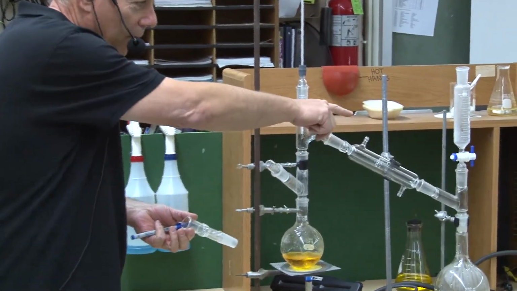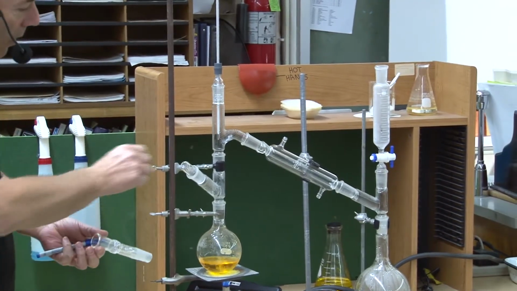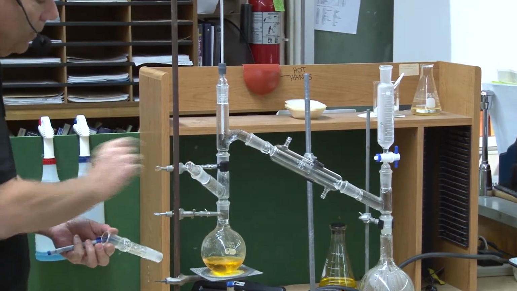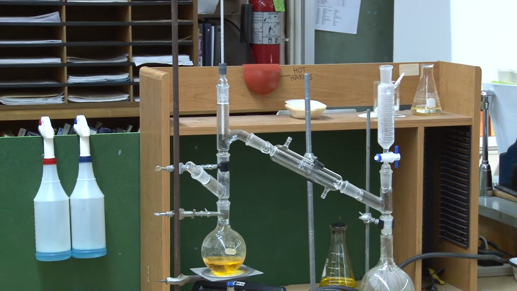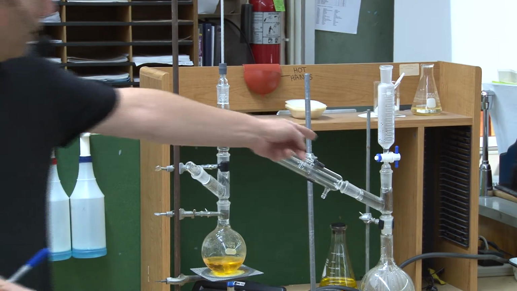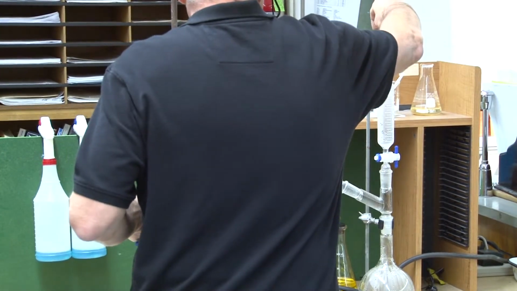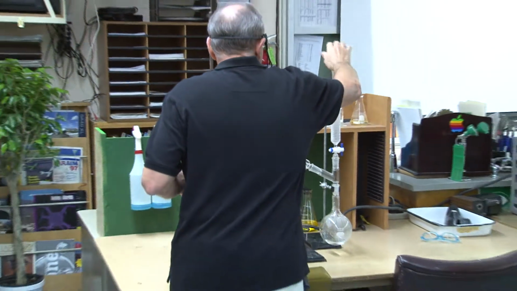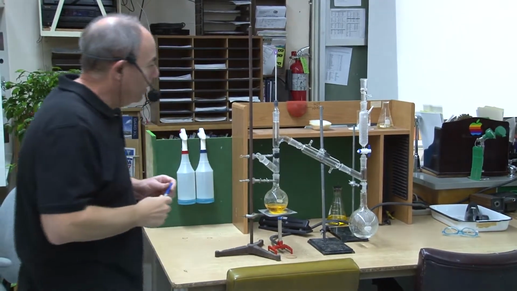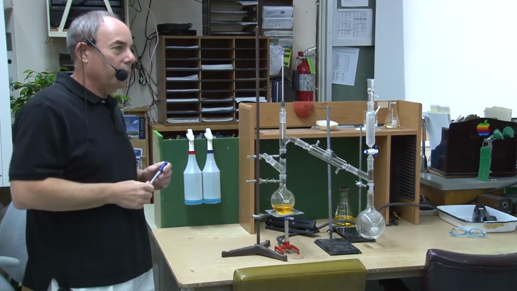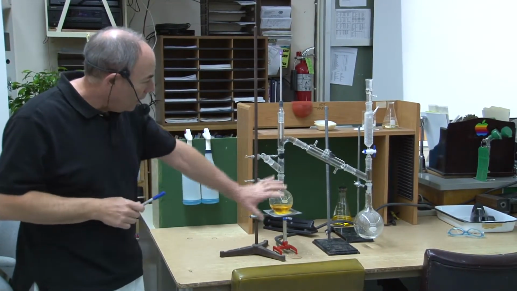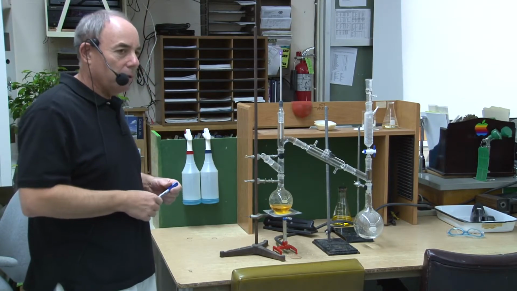And you see it's coming out, well, that would probably be more efficient to do it that way. There we go. Okay. You can see it's coming up there. And in fact, if I were to put this in here, see how nicely all of this fits together? These are called standard taper glassware, and they're very expensive. This setup right here would be about $600 or $700.